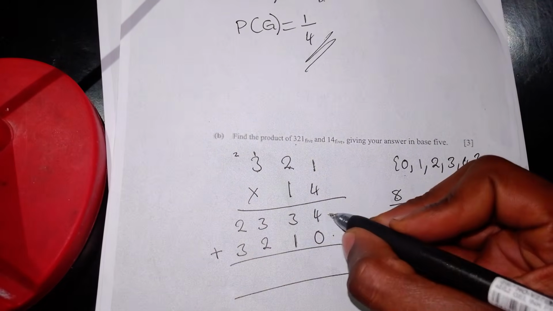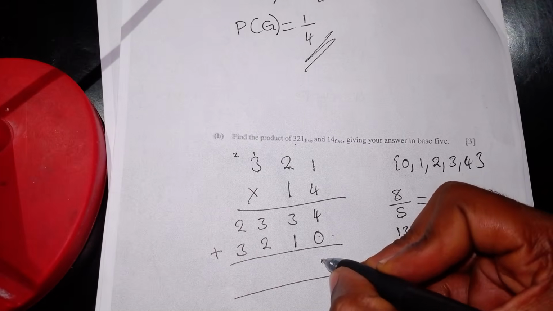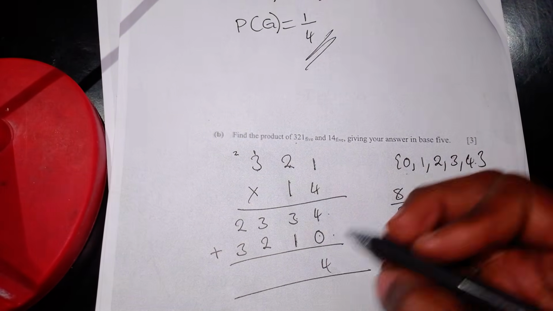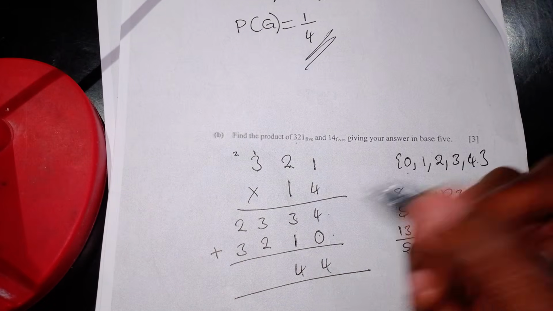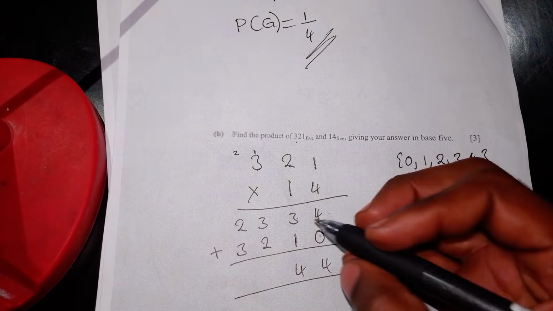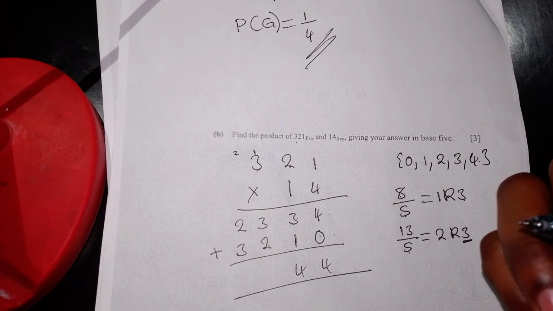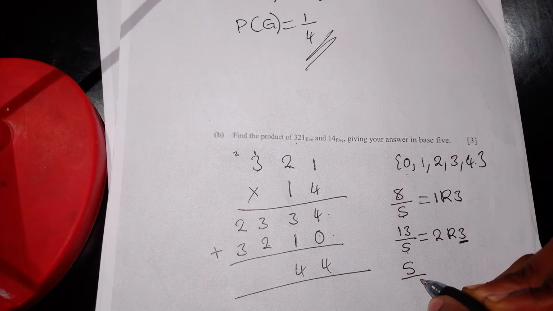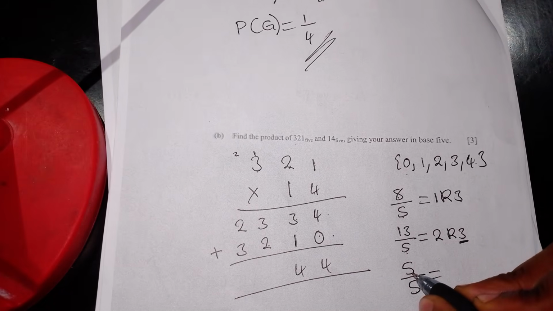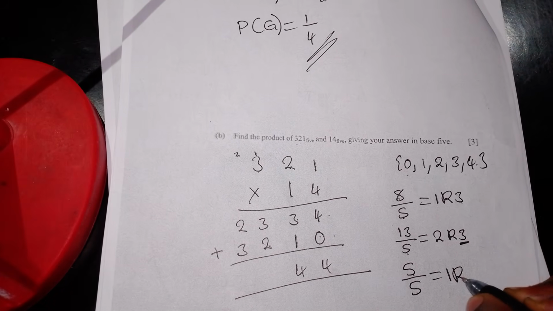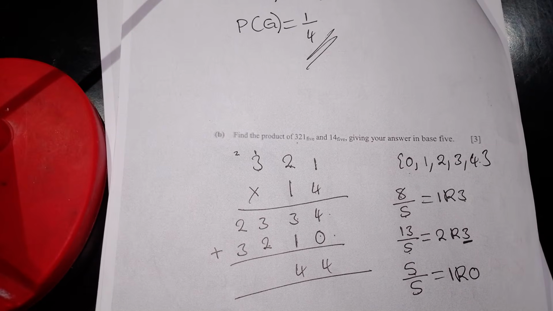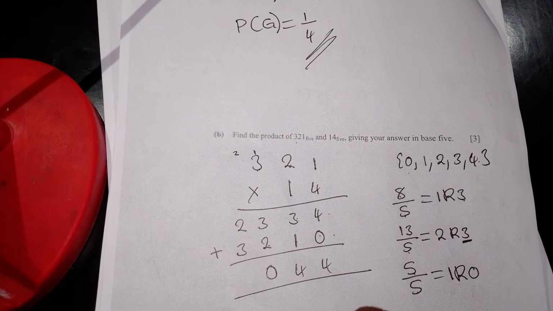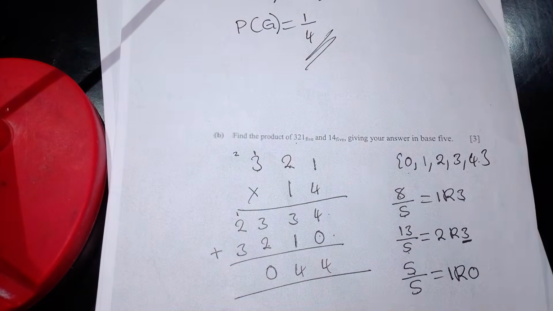So now let's add them. This plus this, we have a 4. 4 is in base 5, so you can write it down. 3 plus 1, you have another 4. Because we have a 4 in base 5, you can write it down. 3 plus 2, we have a 5. Unfortunately, we don't have a 5 in base 5. So you divide that 5 by 5. So 5 into 5, this is a 1, remainder 0. So you write the 0 down and then carry this 1 over to the next digit, which is this.